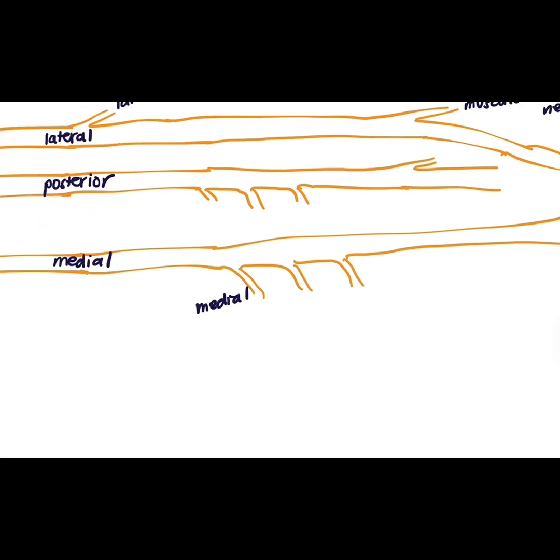And then from the medial cord, we have the medial pectoral nerve, still pectoral area, more proximal part of the body. And then we have the medial cutaneous nerve of the arm, which supplies the sensory portion of the medial arm. And then we have the medial cutaneous nerve of the forearm, which supplies the sensory portion of the medial forearm.